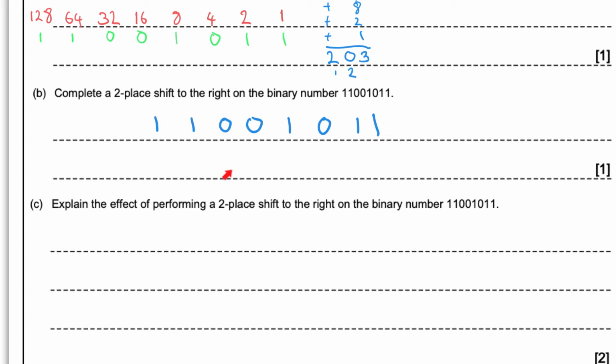So this will be down here, this will be down here. So I'd write it down here in a different color. 1, 1. You see, that's moved 2 to the right, that's moved 2 to the right, and we just want to write out the whole thing like that. 0, 0, 1, 0, 1, 1.